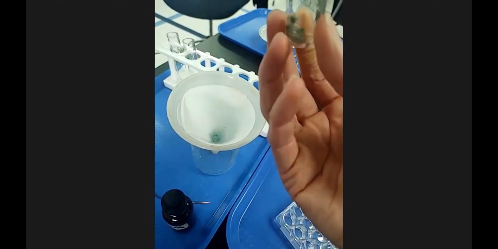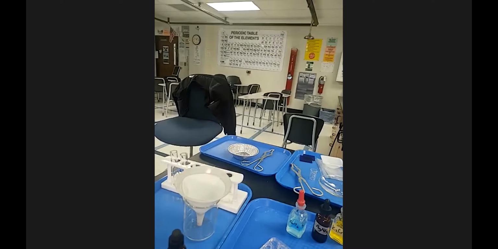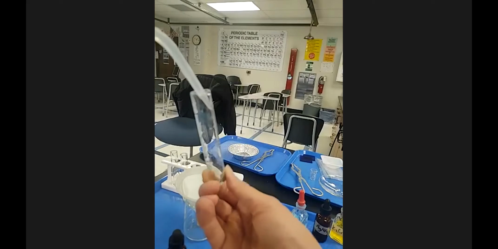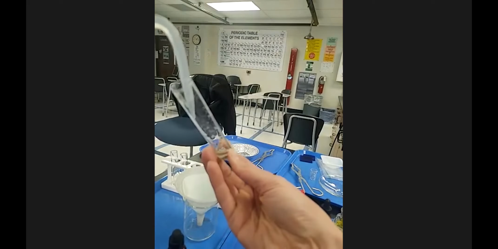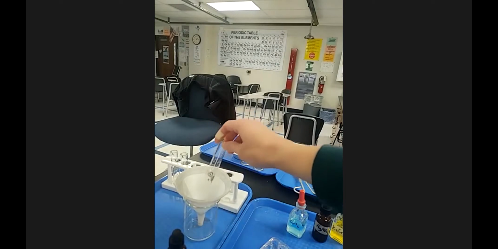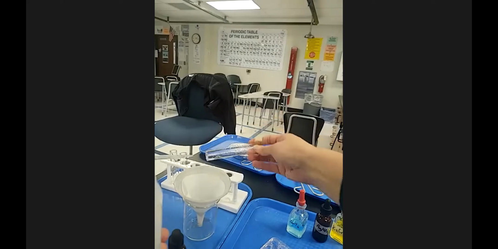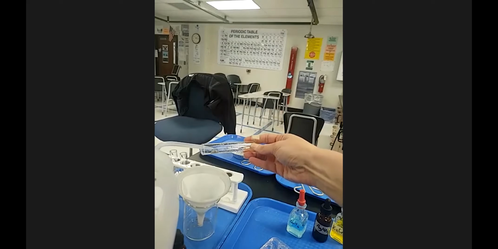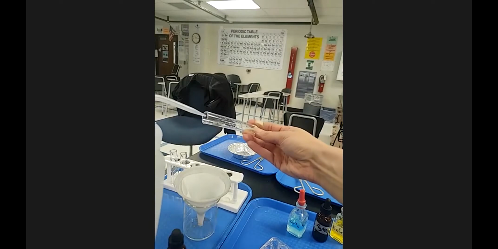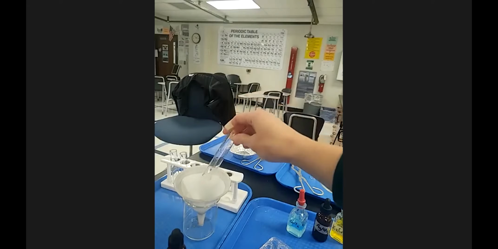Now, some of it did not come out. So I'm gonna add some distilled water to this and then dump it again. Hopefully it comes out. It does not. Add a little bit more. There we go, to come out.